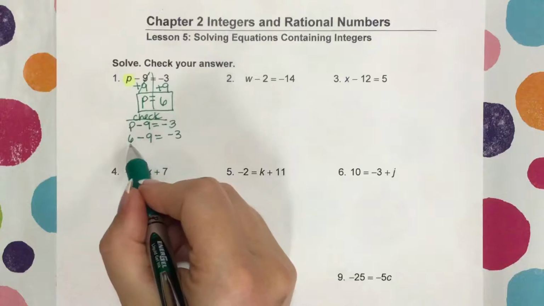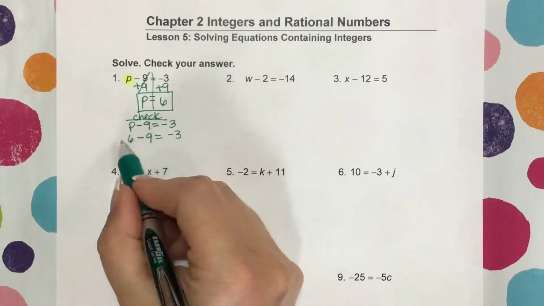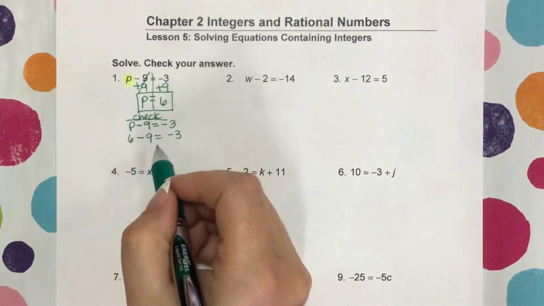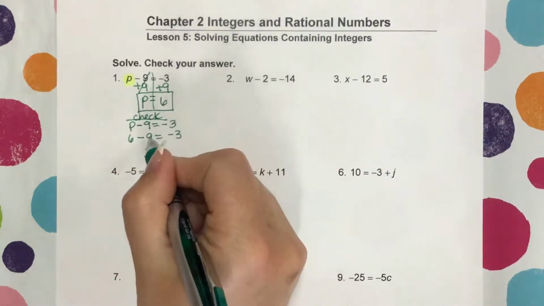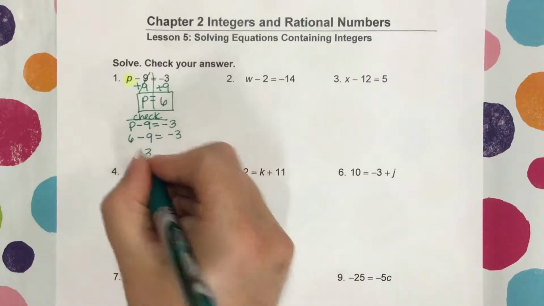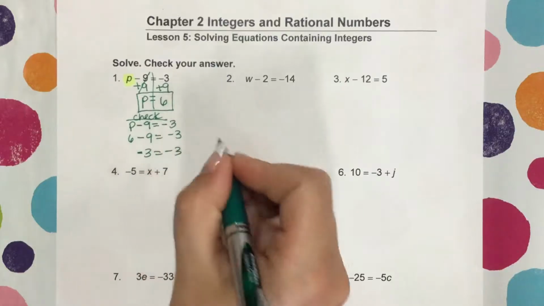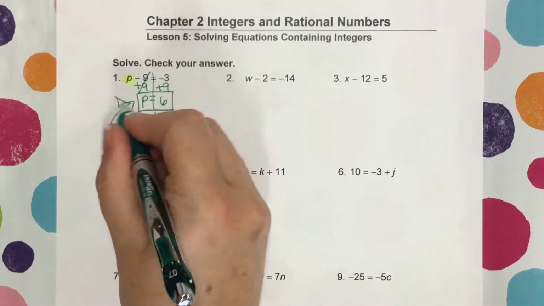We simplify: 6 is a positive number, 9 is a negative number. The signs are different, so we take the difference. The difference between 9 and 6 is 3, and 9 is bigger and negative, so this is negative 3, which equals negative 3. This is a true statement, which means our answer is correct.